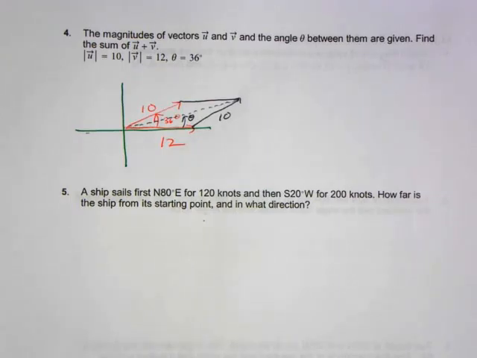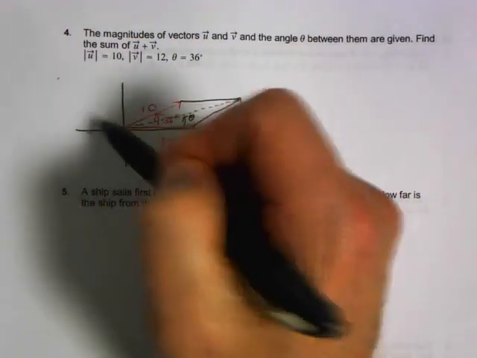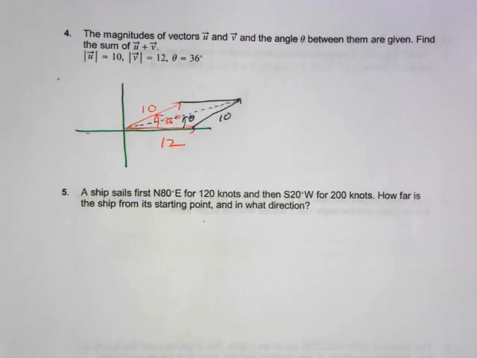Well, it's in quadrant 1 in this case because my angle is 36 degrees. If they told me my angle was 120 degrees, then I would be drawing my second vector this way. And my answer might be in quadrant 1, it might be in quadrant 2 in that case. Usually the angle between two vectors is small, so usually you're going to end up with something in quadrant 1. Makes your life a lot easier. All right, what do you do?